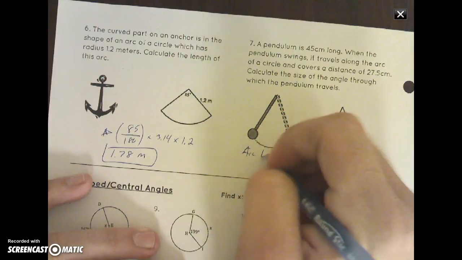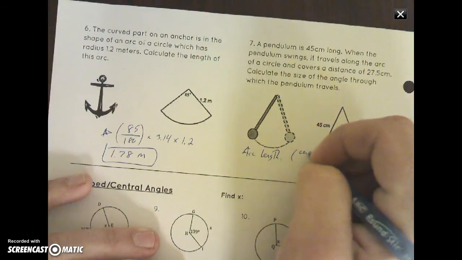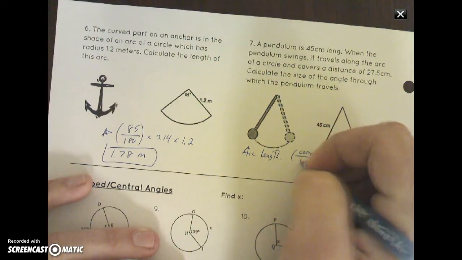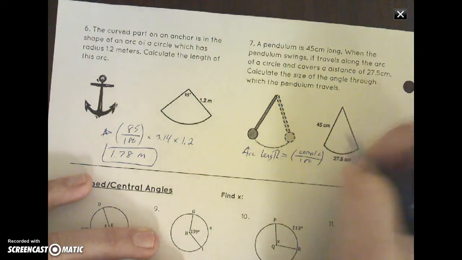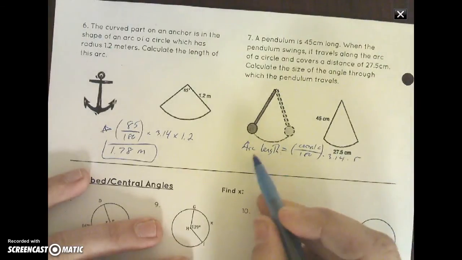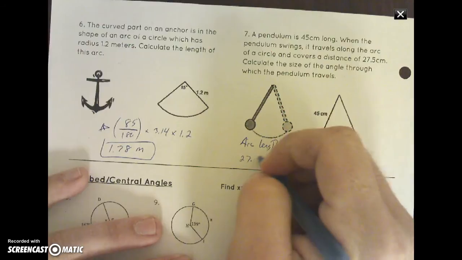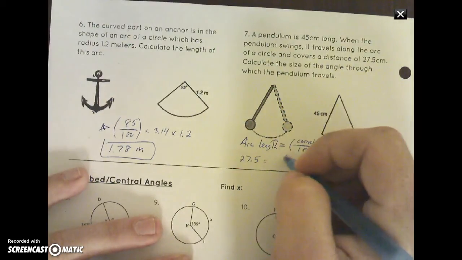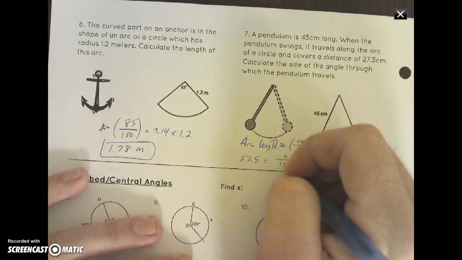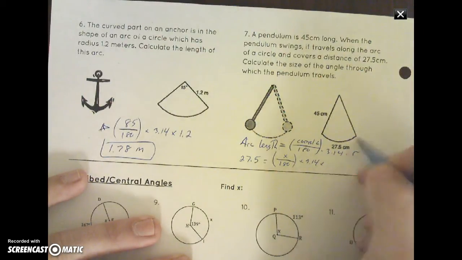Arc length equals central angle divided by 180 times 3.14 times radius. Okay? They're telling you what the arc length is here, 27.5. So I'm going to put that in over here. I don't know what the central angle is, so I'm going to put X in for it. I know 3.14, and I know my radius is 45.